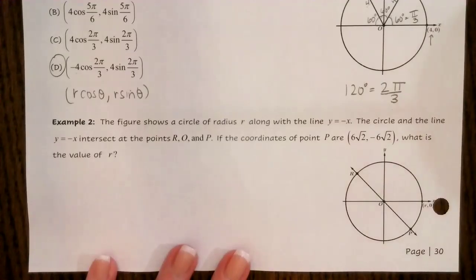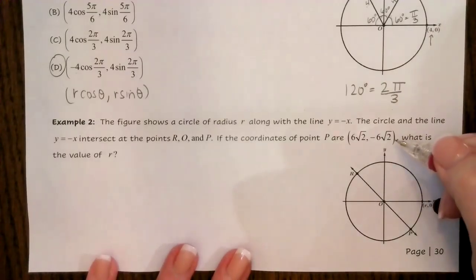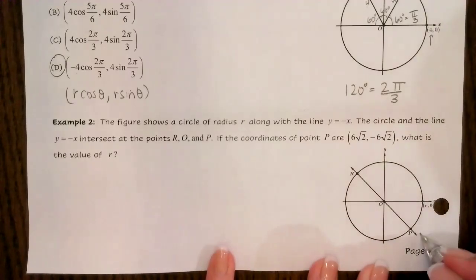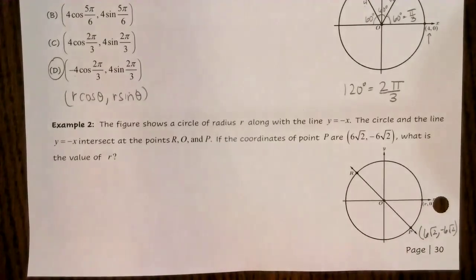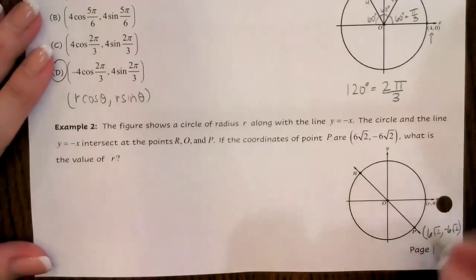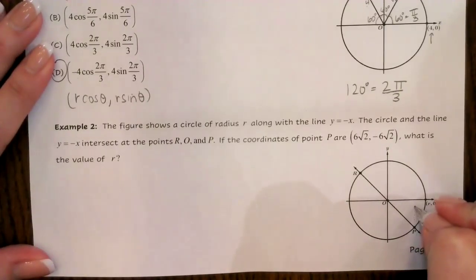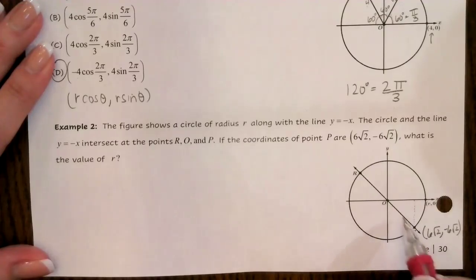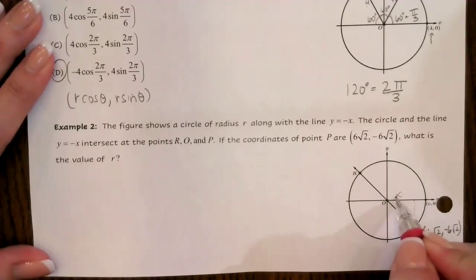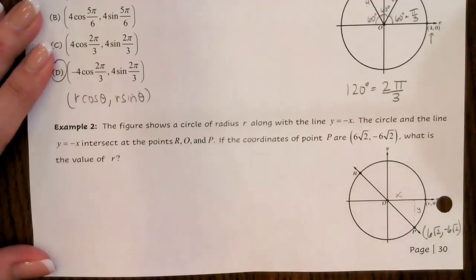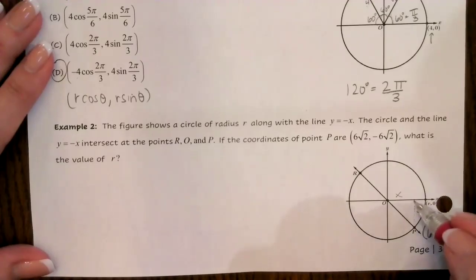If the coordinates of point P are 6, negative 6 root 2, I'm going to go ahead and label that right there. What is the value of R, our radius? And so we want to talk about the radius there. And we learned, again, our radius right here is from the center to the outside of the point. We learned that the adjacent value would be x and the vertical displacement would be y, making this right triangle.